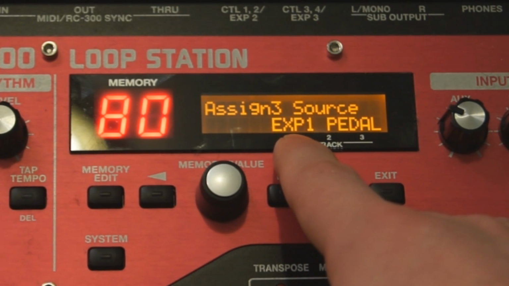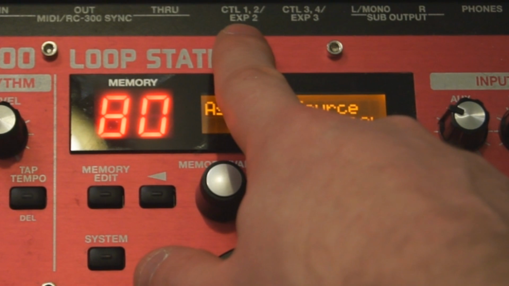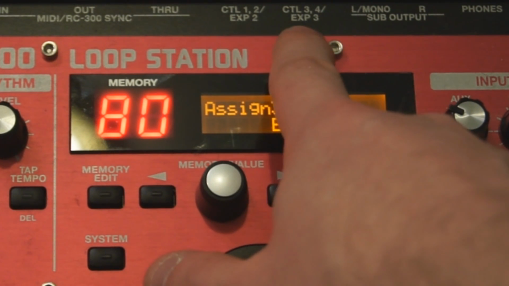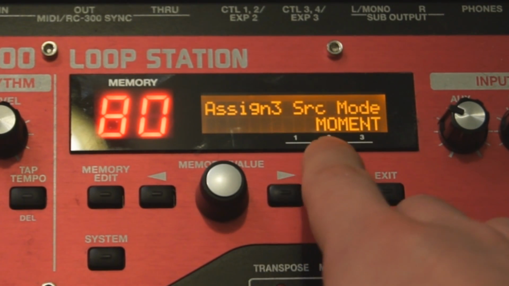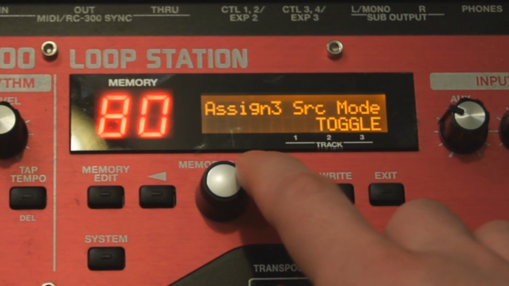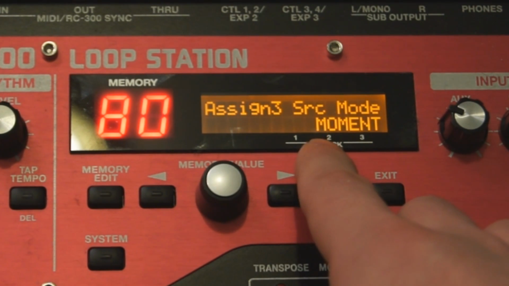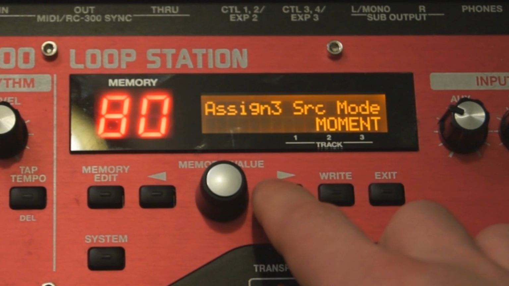XB1 is the one that's built right onto the board. You can have another one here, XB2, XB3, if you want to plug them into the control jacks. And then with this, momentary and toggle, as far as I can tell, doesn't really do anything. There's some settings where it doesn't matter, and there's others where it does. So there you go. That's how to make assignments.